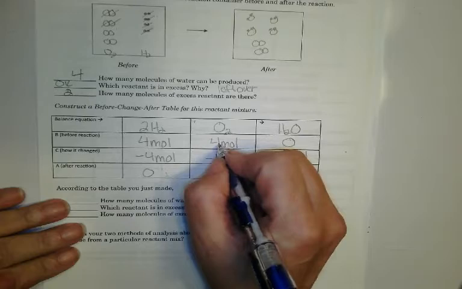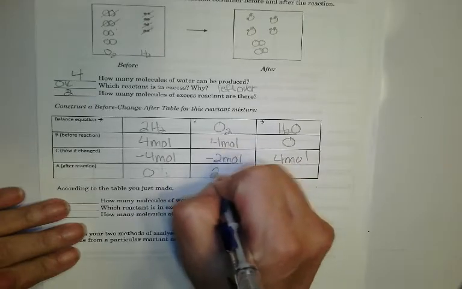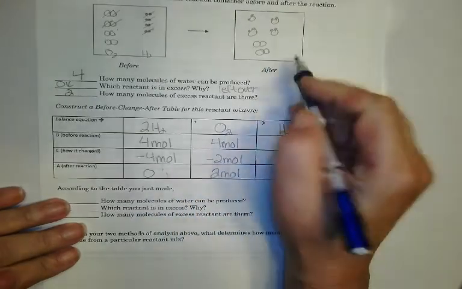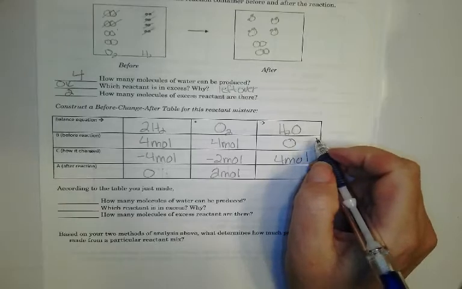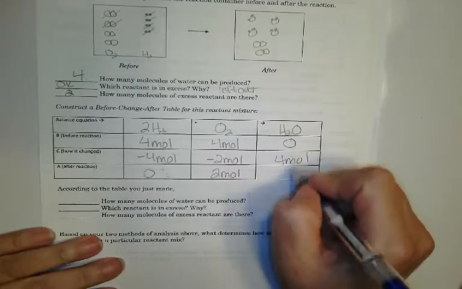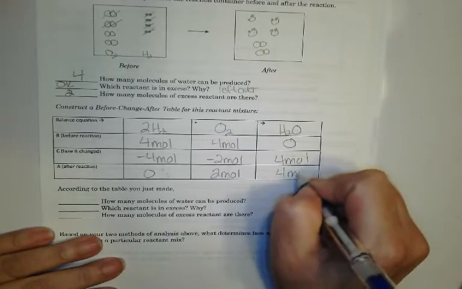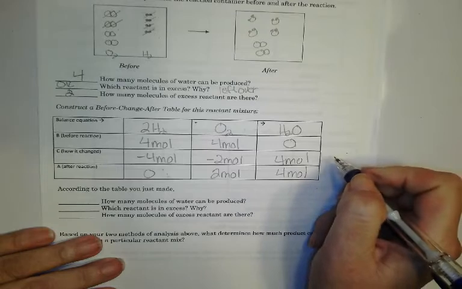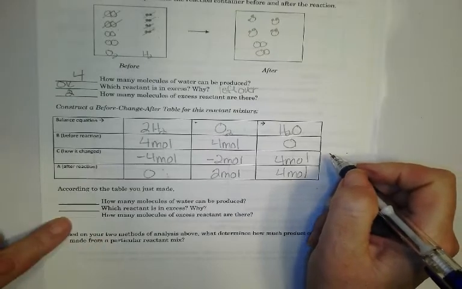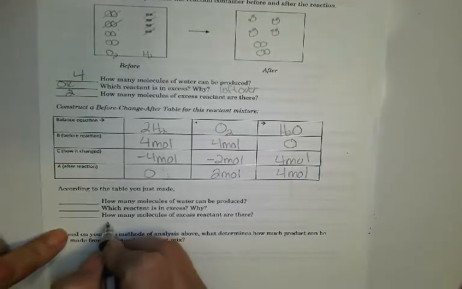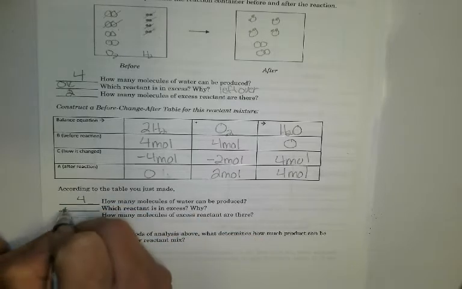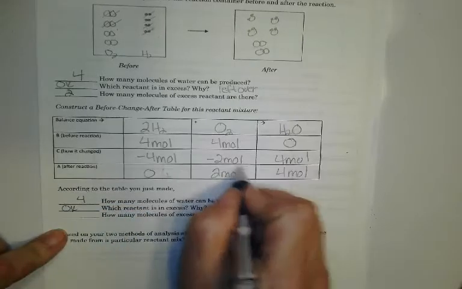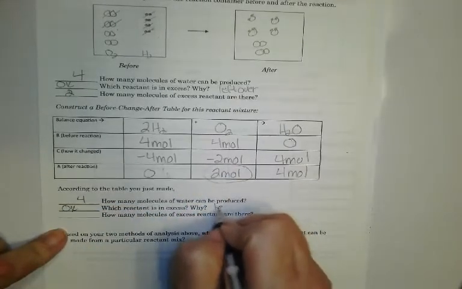4 moles to start. I used up 2, so I have 2 molecules or moles left. 1, 2. And then how much water did I make? Well, I started with nothing. I made 4, so I made 4 molecules. So according to your table, we have 4 moles of water. Oxygen is in excess because it's left over.